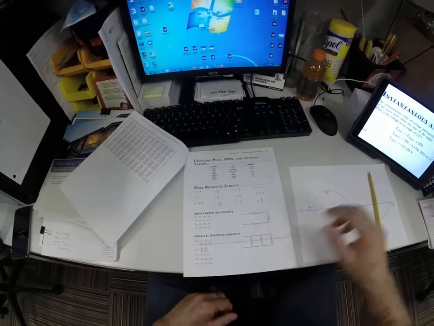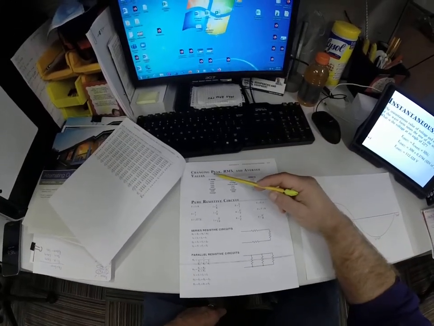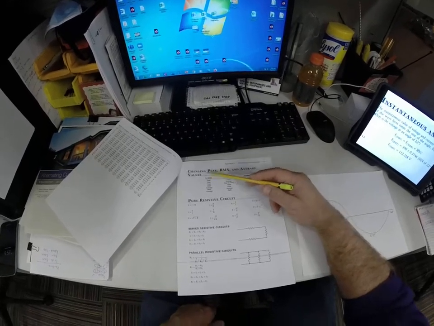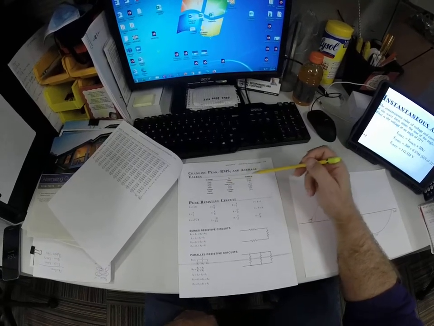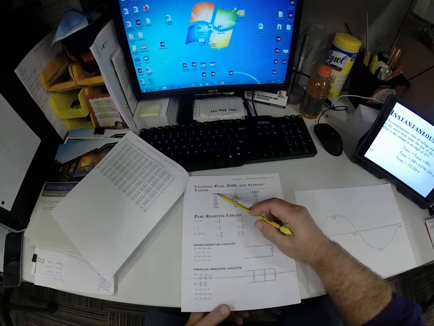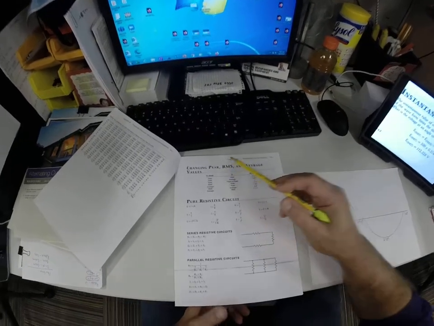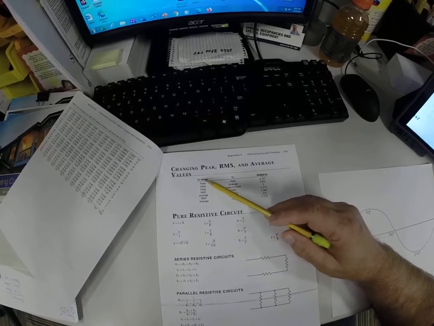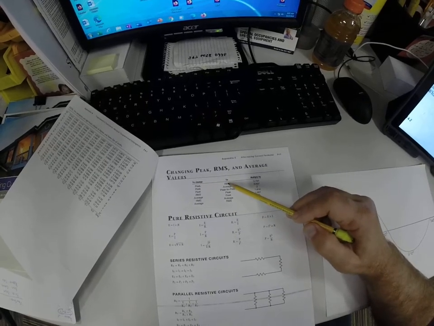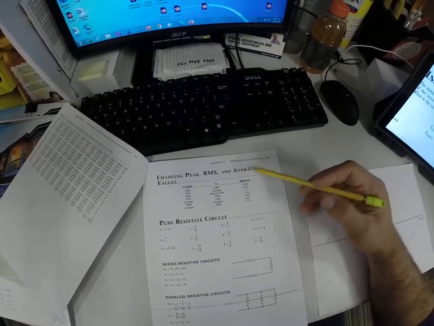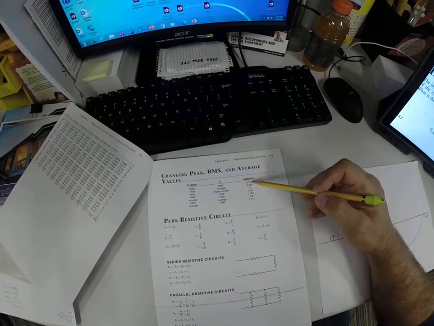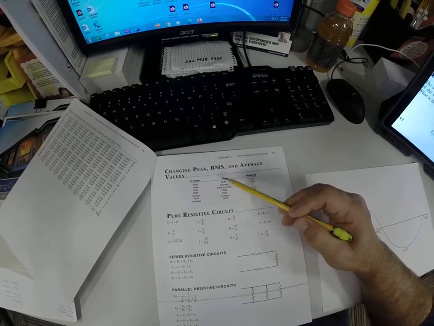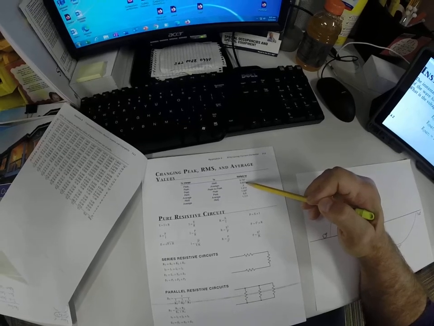If I turn this page, now I can see that I have another heading called peak, RMS, and average values. I'll be going over this in a separate video, but these are where the formulas are. So if I was given values in an equation and wanted to change peak value to RMS, I would take that peak value and multiply it times 0.707. If I wanted to change my peak value to an average value, I would multiply it times 0.637.